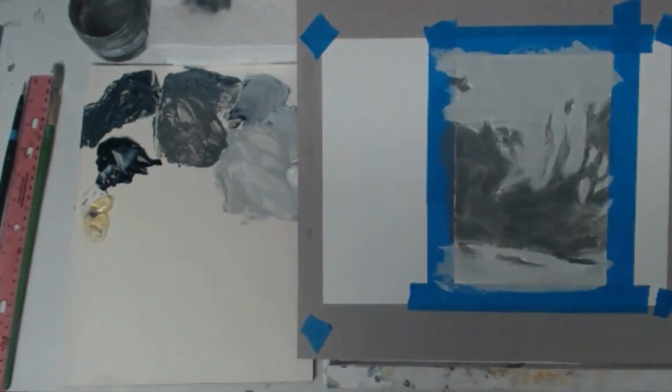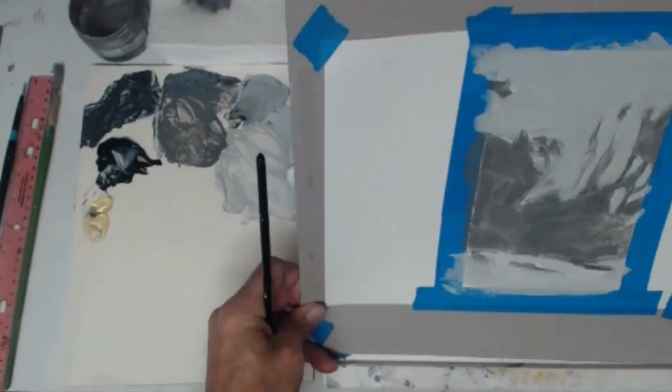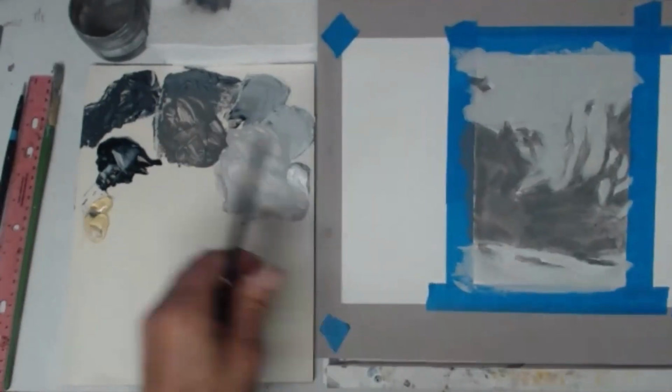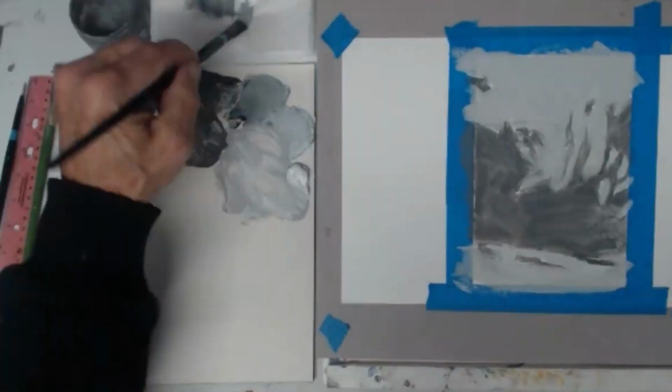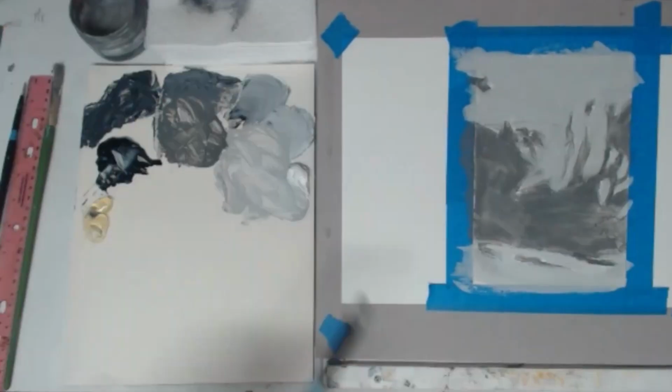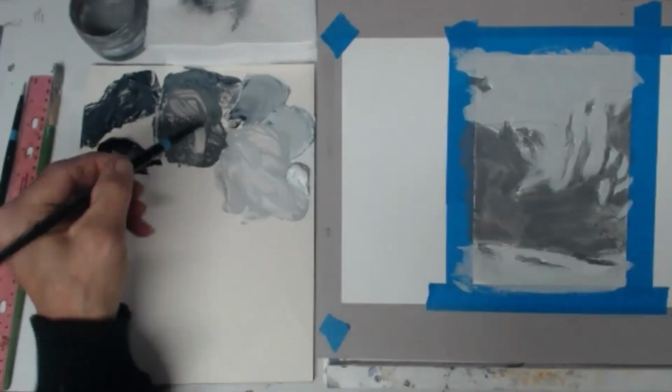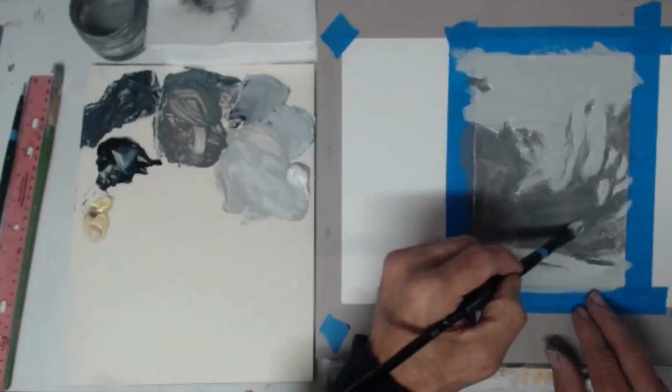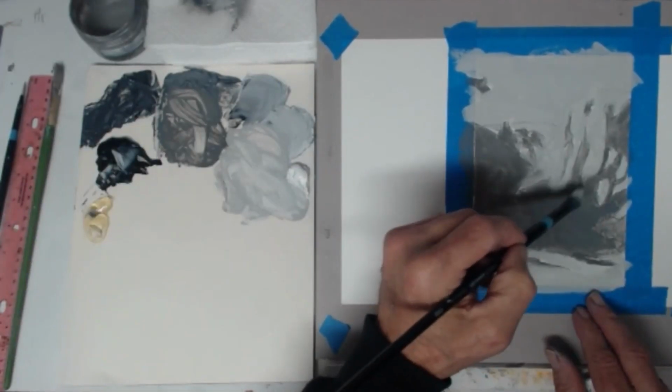Okay, let's see here. Okay, so right now it's just kind of very designy. I might darken this up a little bit so this looks more even.